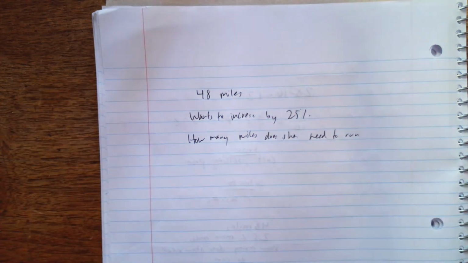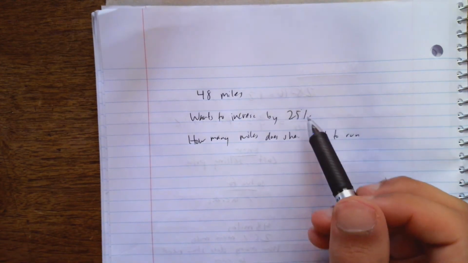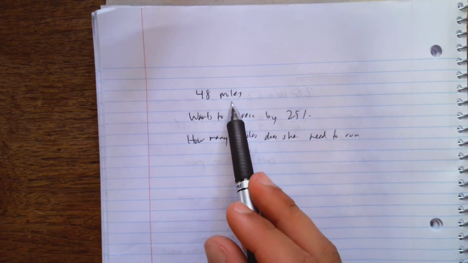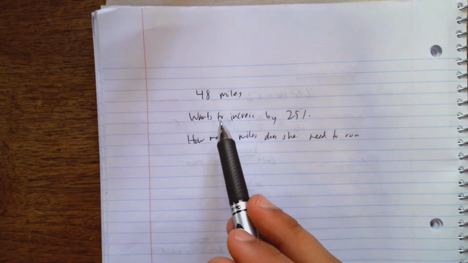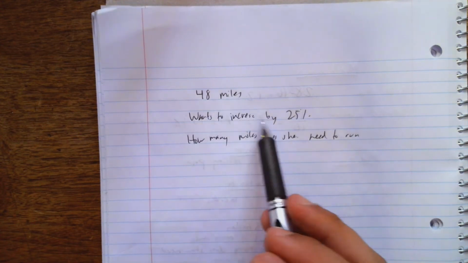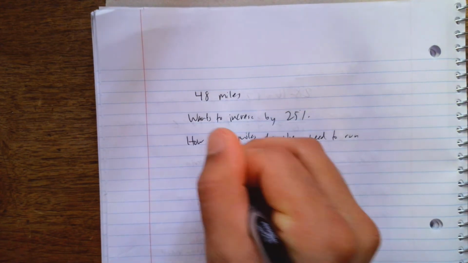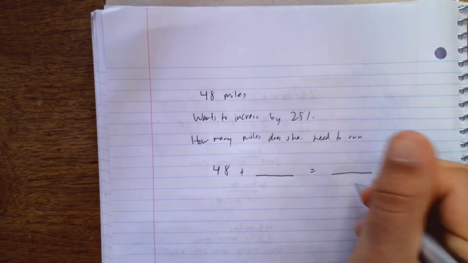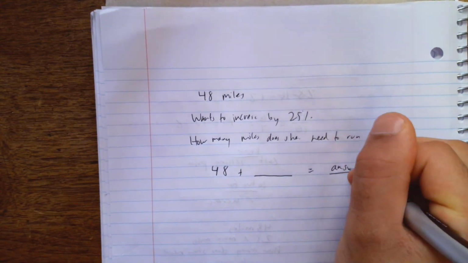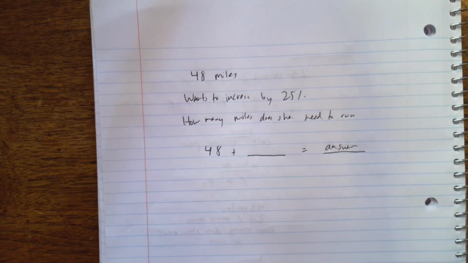Okay, so what we need to do is figure out what number our original quantity needs to increase by in order for the increase to be 25%, right? So we almost have like 48 plus some number is equal to some number, right? And this number is our answer. So how we do this is a little bit different. We use a different type of equation.